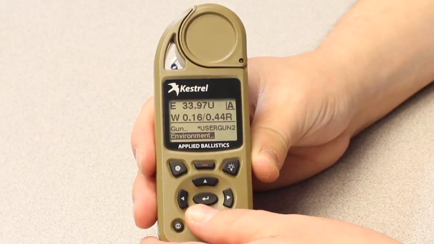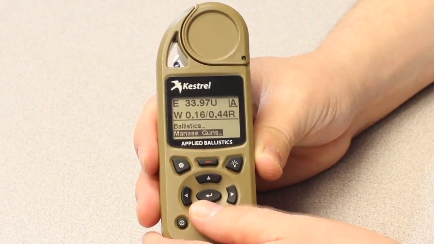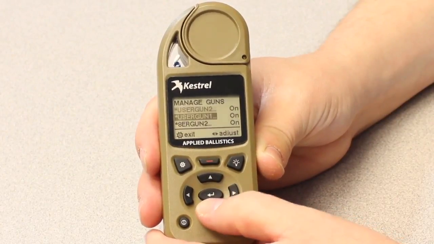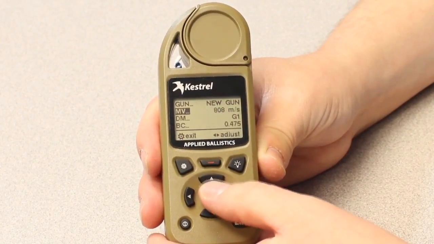On the ballistic side, we're going to scroll down until we get to Manage Guns. And then you'll see one of the options is New Gun. We'll scroll down to that, hit the center button, and now at the top we can first name this gun. So say you're using a 350 Lapua, we may want to name it 350 LAP. Or Lucy. Or Lucy. Yeah.